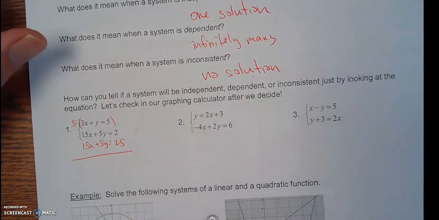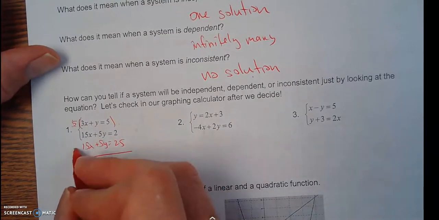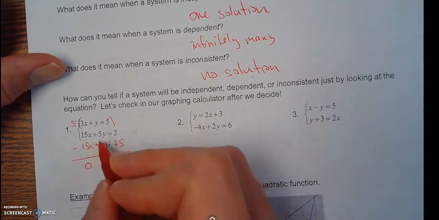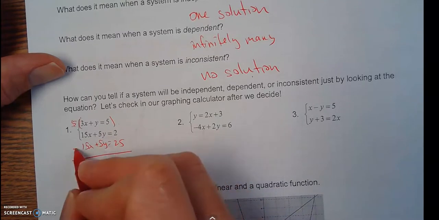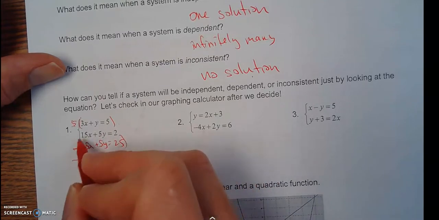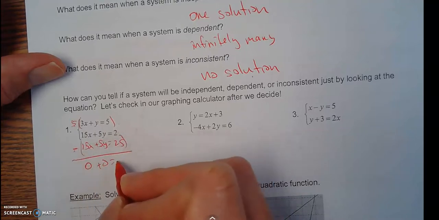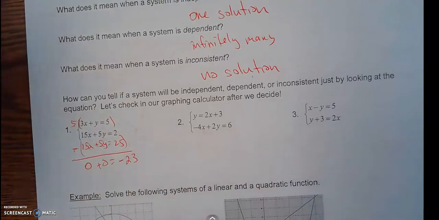And notice if I go to subtract straight down here, 15x minus 15x is 0. 5y minus 5y, because we're subtracting all of these, I should put in parentheses, so 5y minus 5y is 0. 2 minus 25 is negative 23.